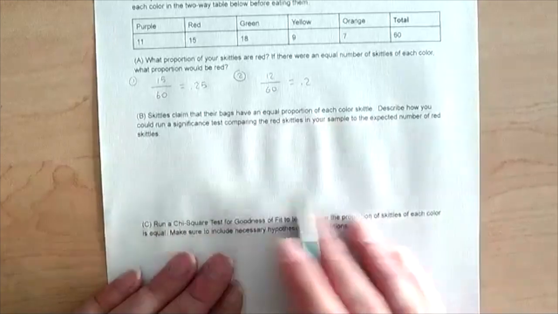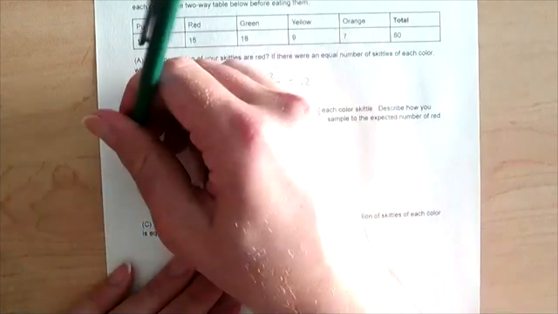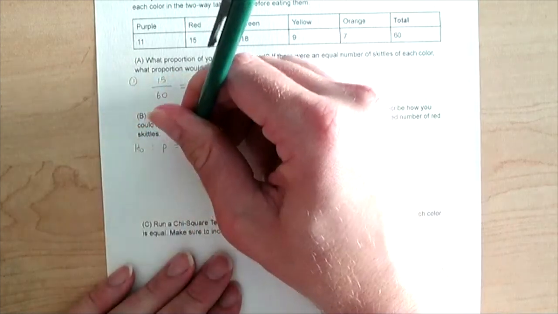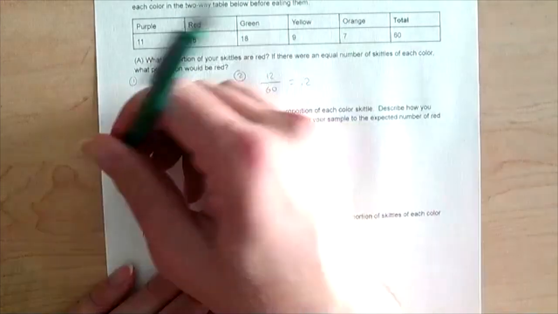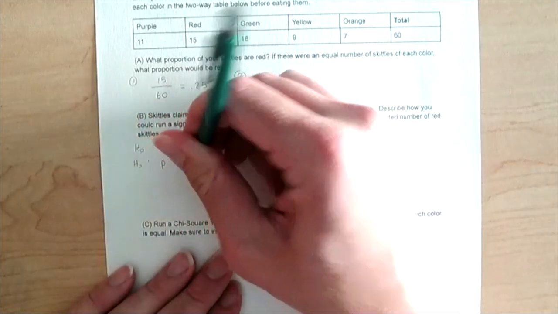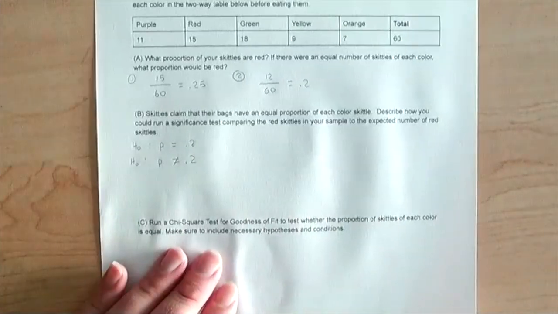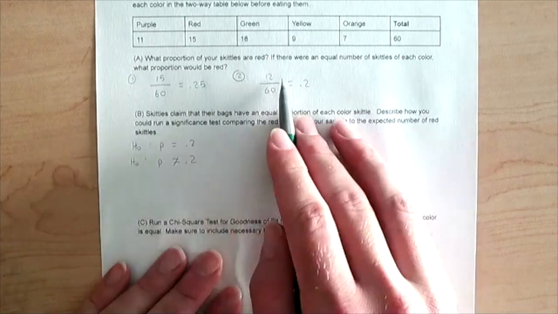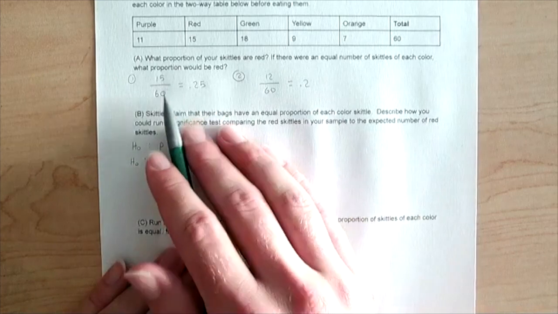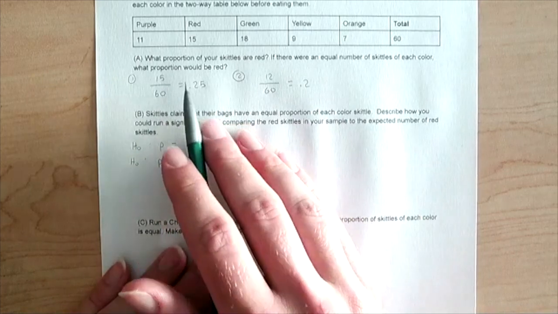So we could run a significance test testing that claim. We could test that the proportion equals 0.2 or the proportion does not equal 0.2, because we have no way of knowing if it's above or below that value, right? So this is the claim. The claim is that it's 0.2, and what happened in our sample was that it was 0.25.